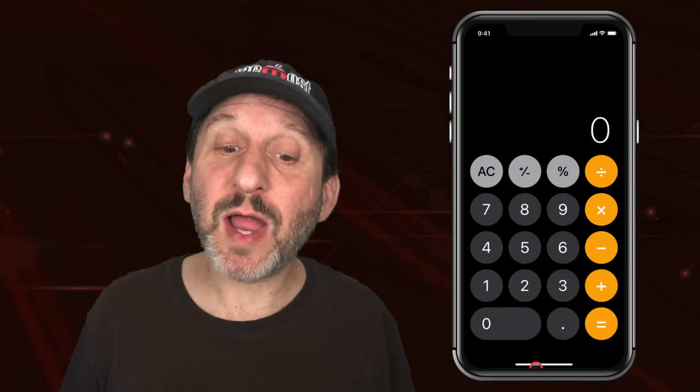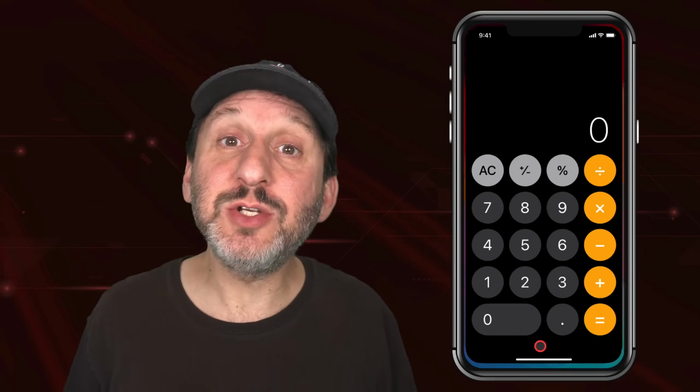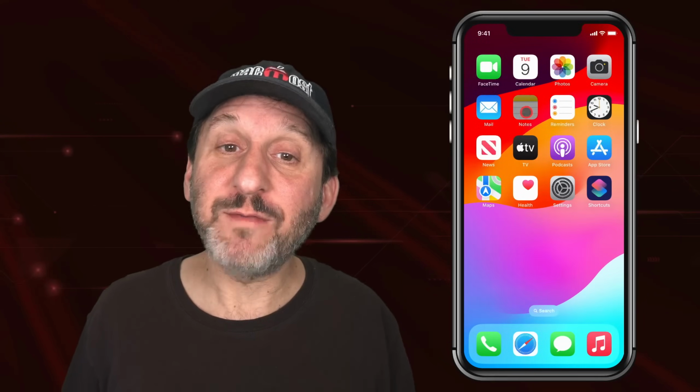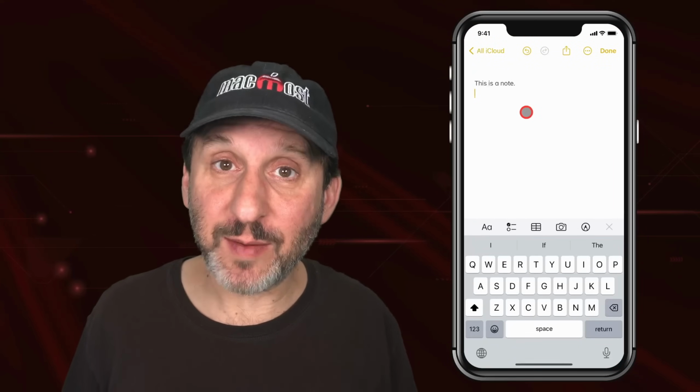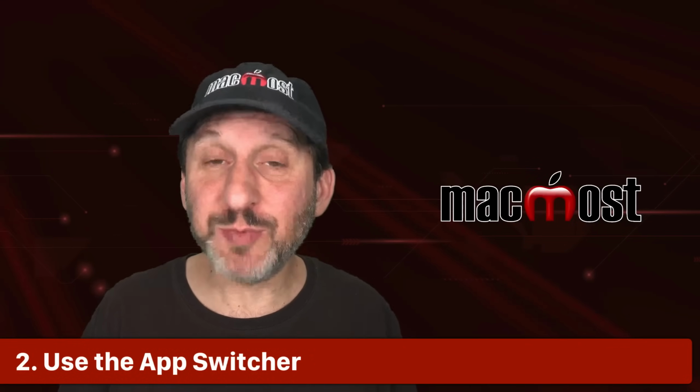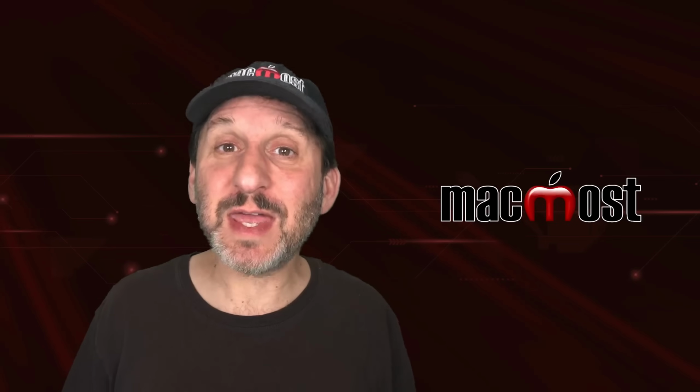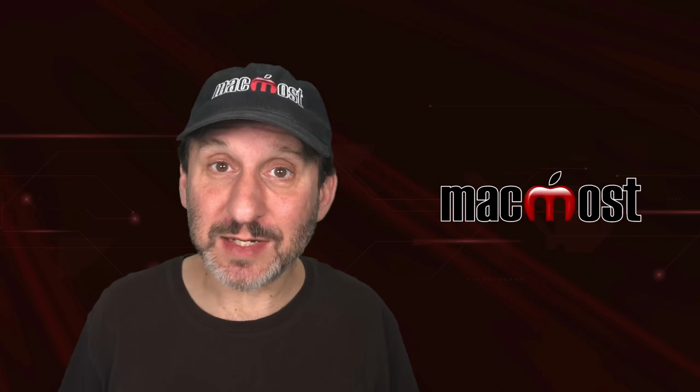Now, getting to the home screen depends on which type of iPhone you've got. If you have an iPhone with a home button, you just press the home button. If you've got one with Face ID, then you're going to see this bar at the bottom of the screen. What you need to do is tap and drag up, and you'll end up back at the home screen. And from there, you can choose a different app. Now, if that's the only way you know how to do it, that's perfectly fine. It works. But there are ways to shave off a few seconds by using more sophisticated techniques.